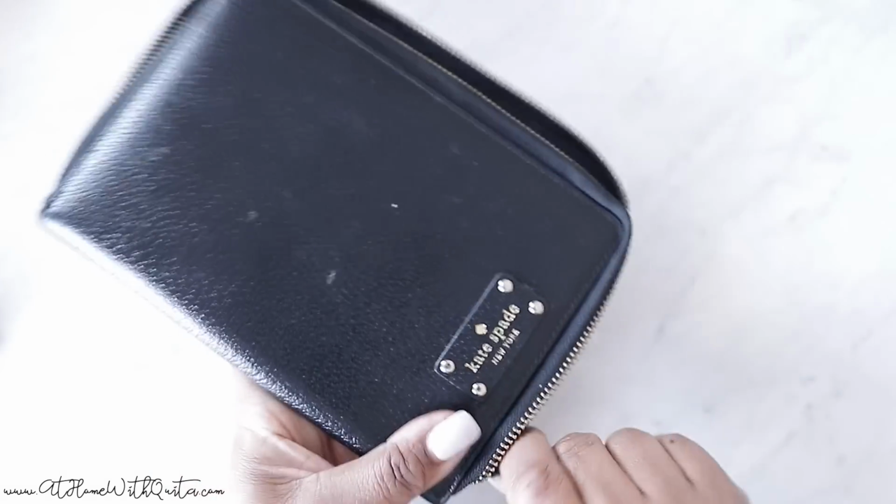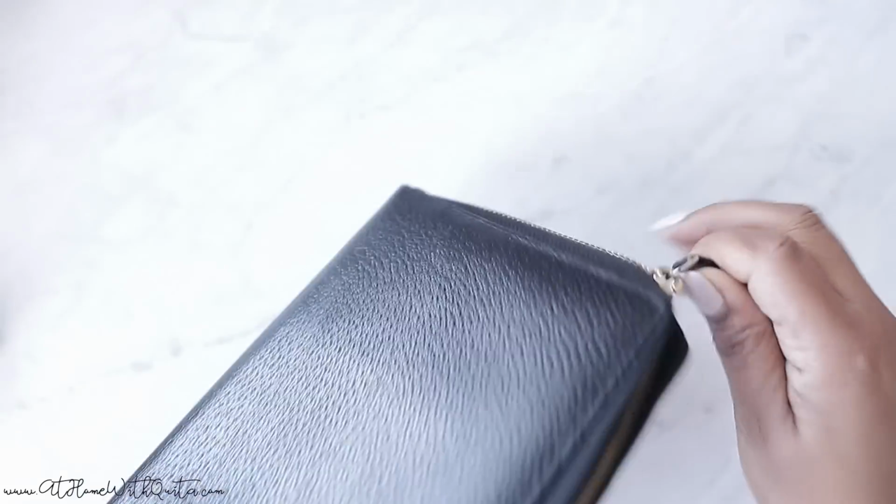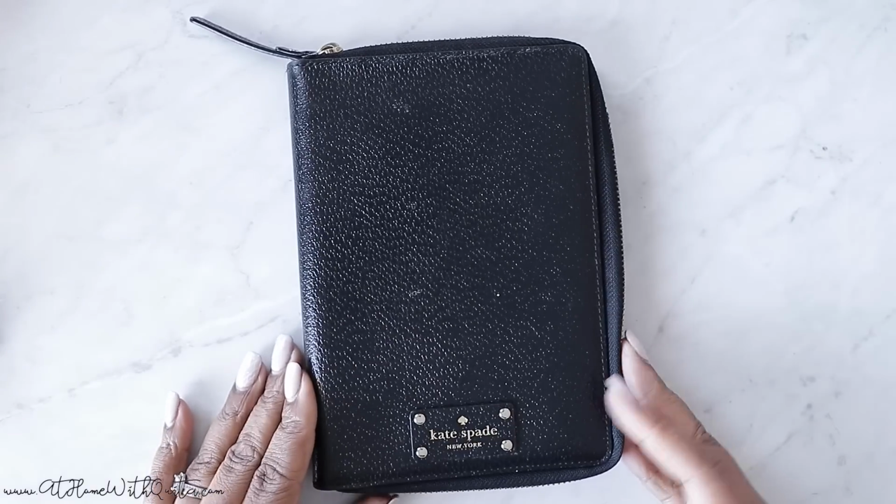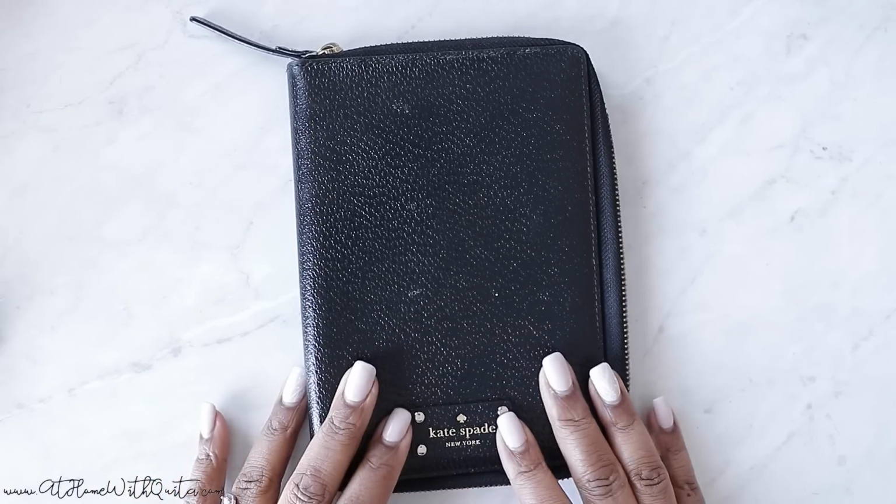And so Kate Spade is a brand. So that's an example of a brand. We all pretty much know Kate Spade from her handbags and things, but she has planner supplies as well. So whenever you hear KS, they are referring to Kate Spade. Mambi.